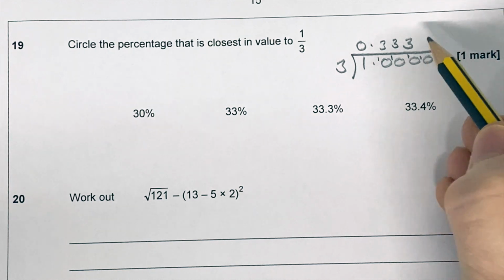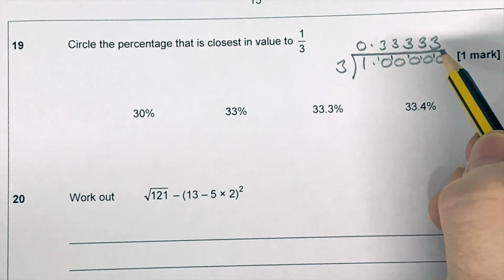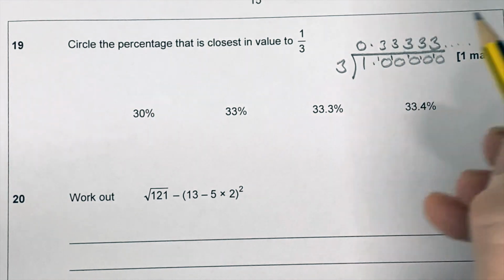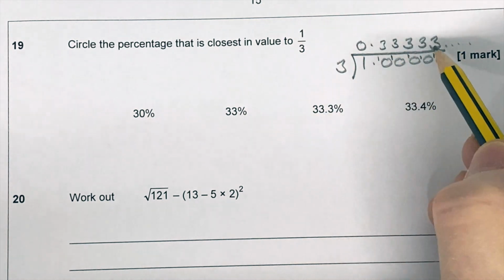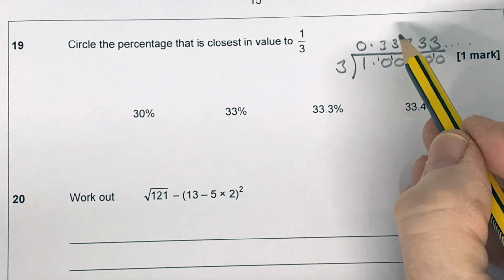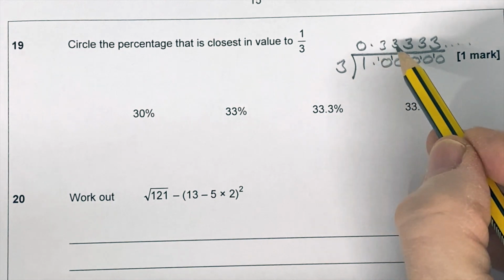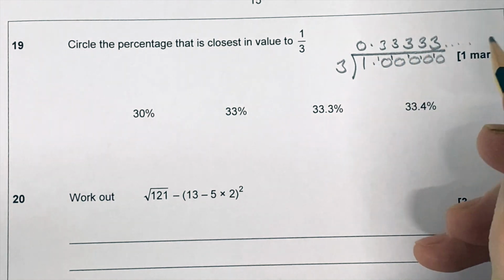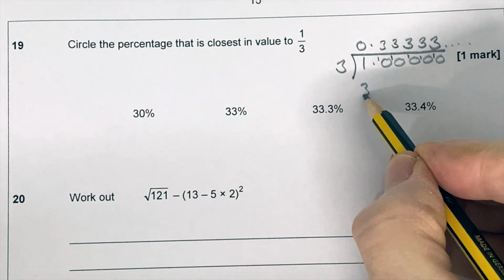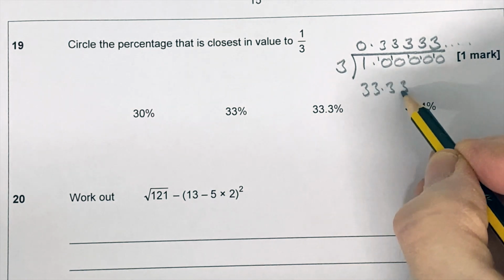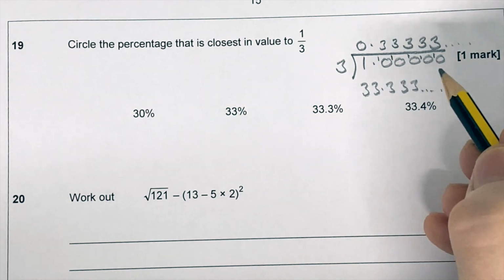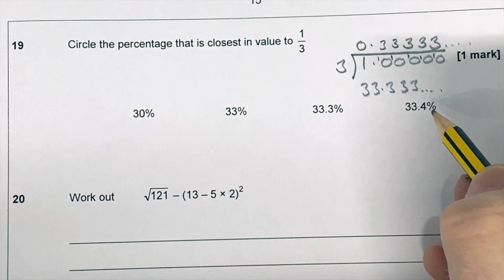You can see what's happening. We might as well go all the way to there. It would, of course, go on forever. We started with a fraction. We've got a decimal. We times by 100. So 0.33333 times 100 is going to be 33.333 and so on. So 33.3 recurring.